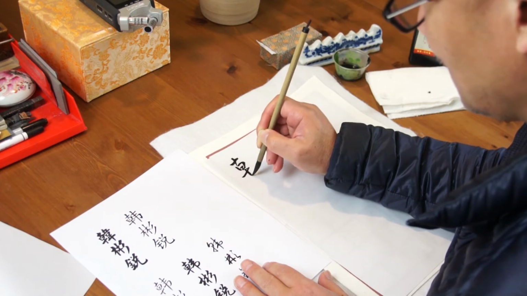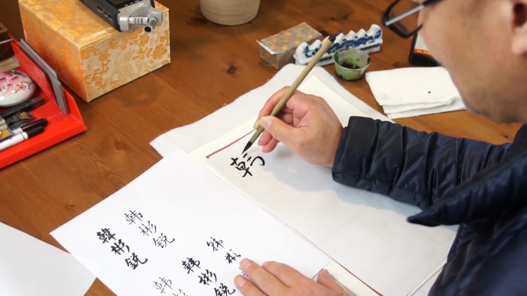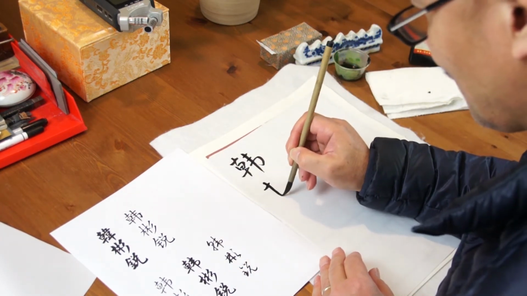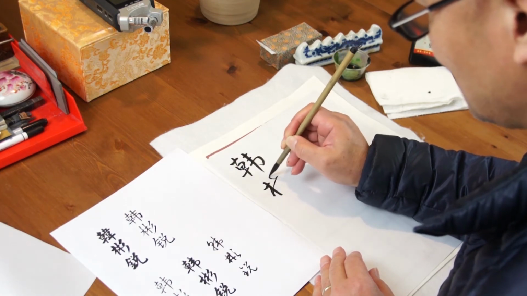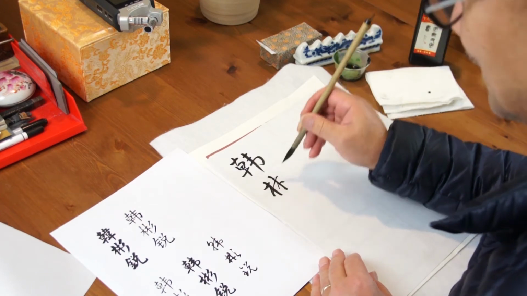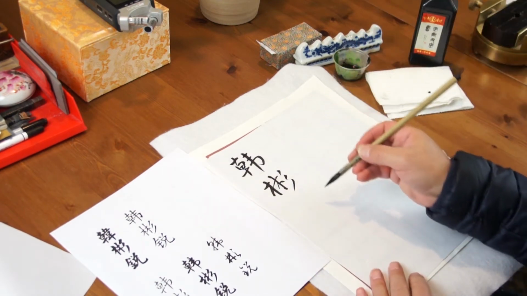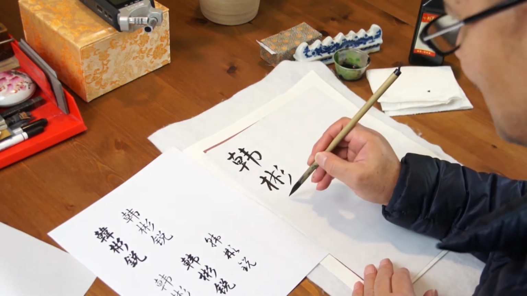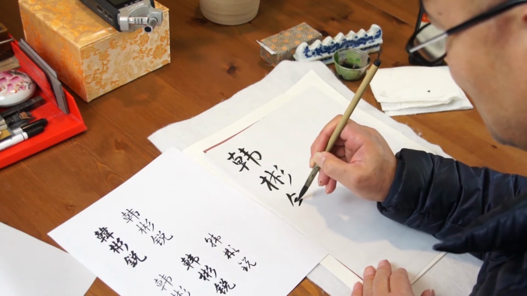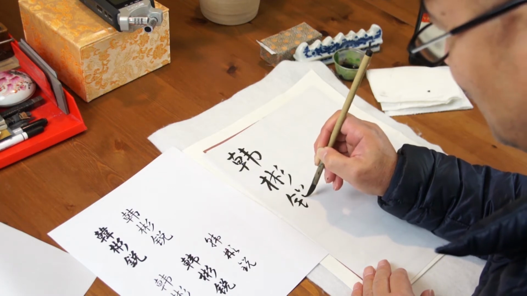You can see the speed is faster as we write in cursive style. We start to combine strokes, but not to the extent of a cursive style. Still separated, but more connection in between strokes can be found.